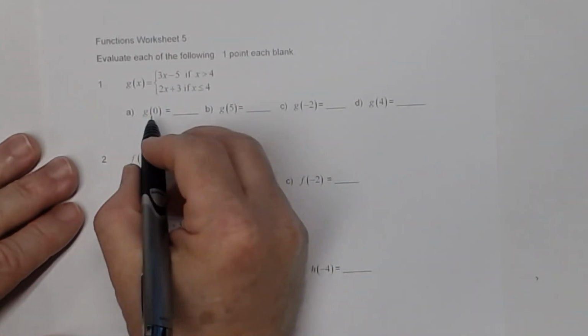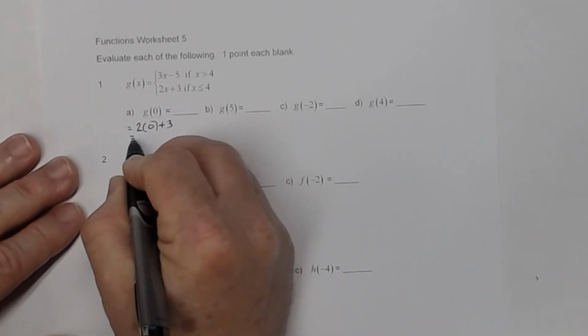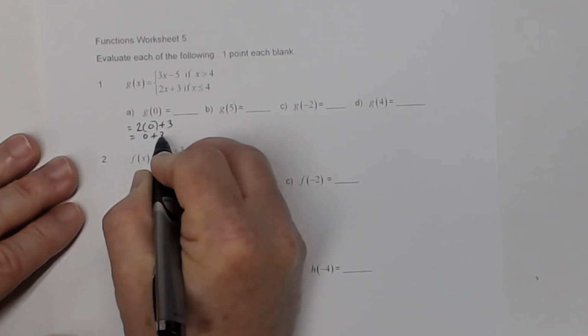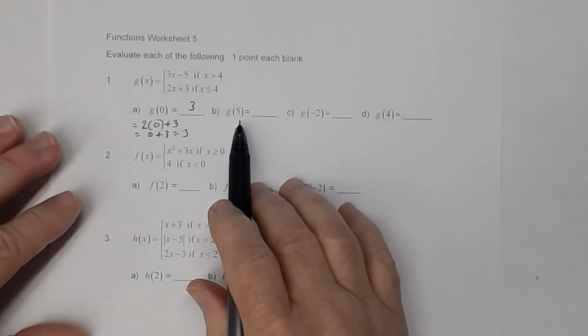For that one, you're going to say that's going to equal 2 times x, which is 0, plus 3. So 2 times 0 is 0, and 0 plus 3 is 3. So 3 goes here.